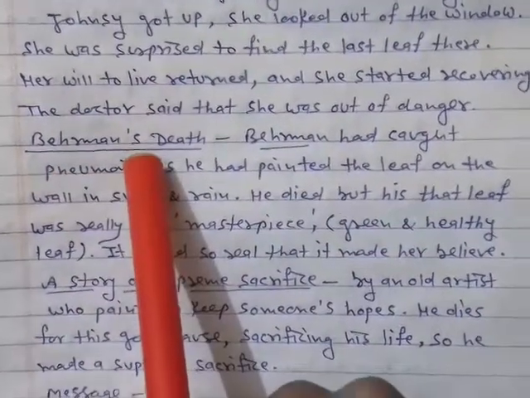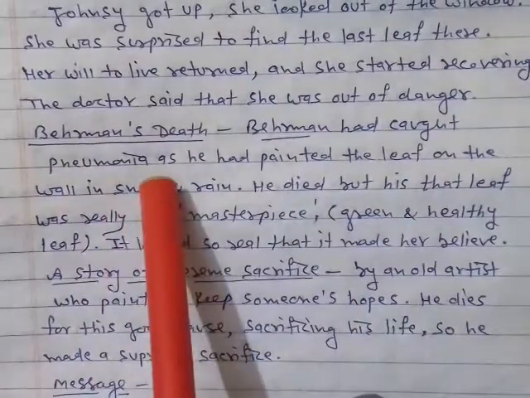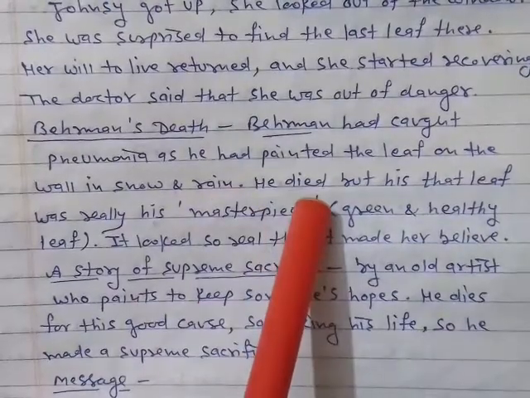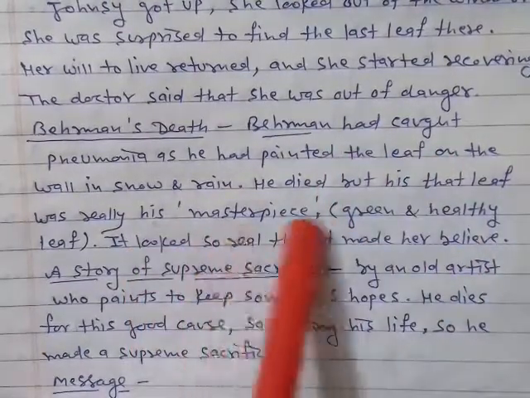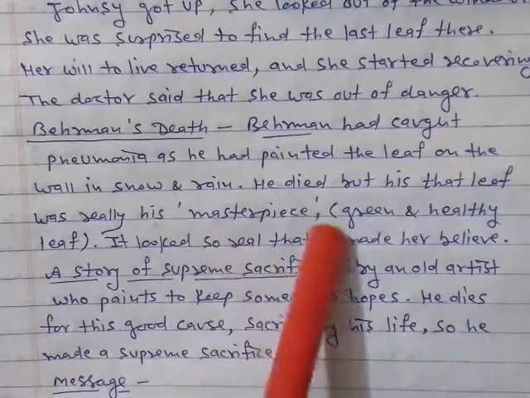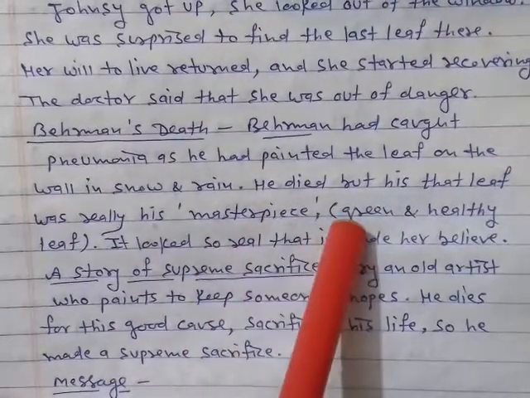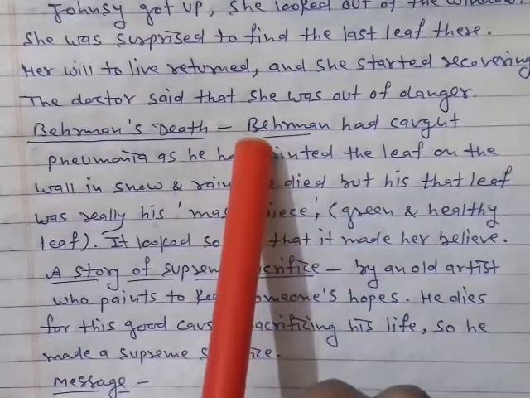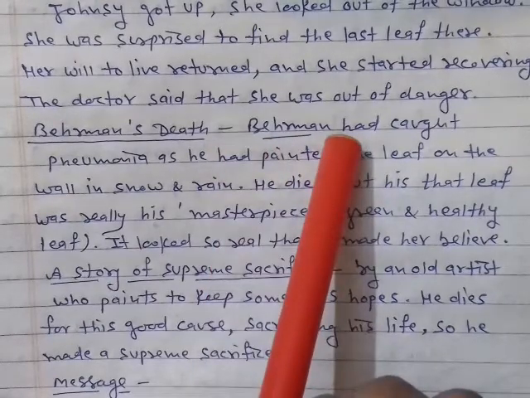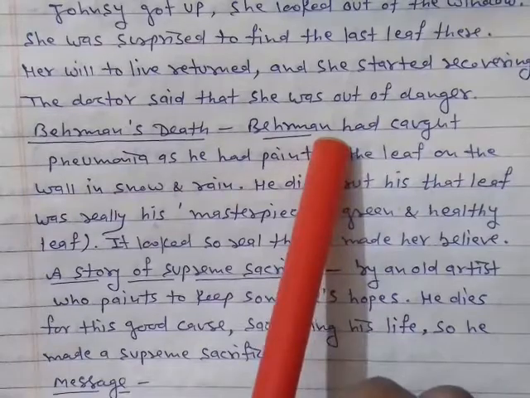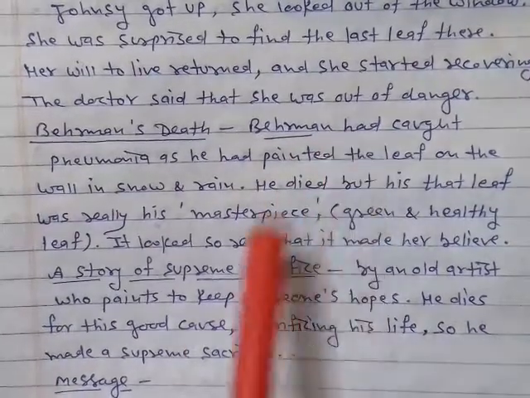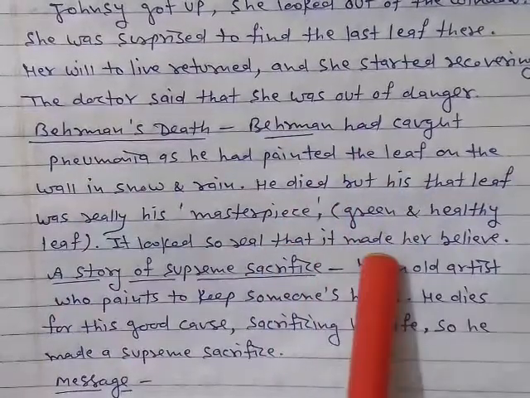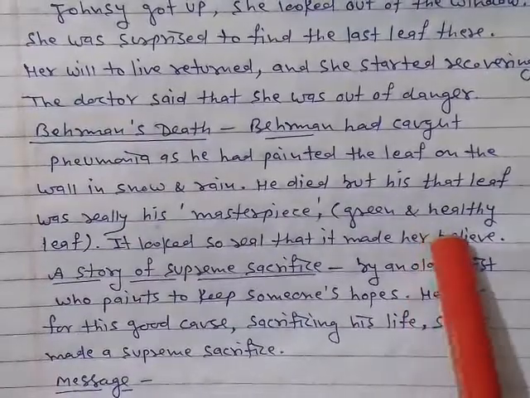Now Behmen's death: Behmen had caught pneumonia as he had painted the leaf on the wall in snow and rain. He died, but that leaf was really his masterpiece because it was a green and healthy leaf. That leaf became a masterpiece of Behmen, which means he fulfilled his desire; his ambition succeeded. It looked so real that it made Johnsy believe that it was a real leaf.